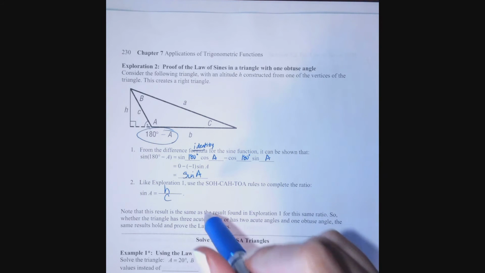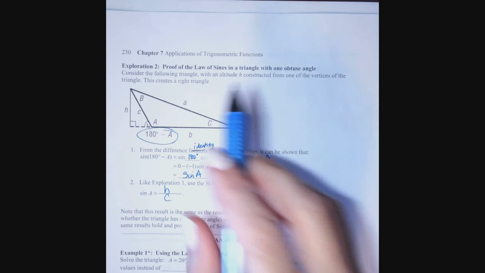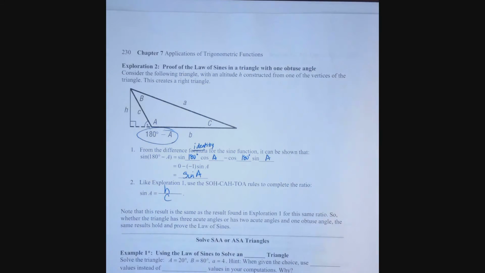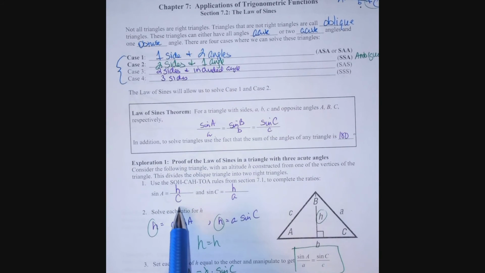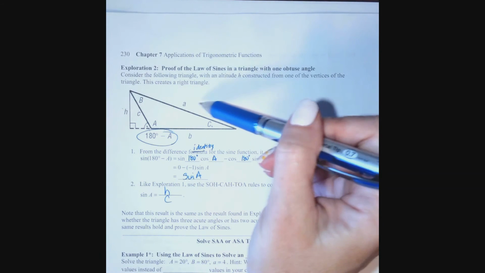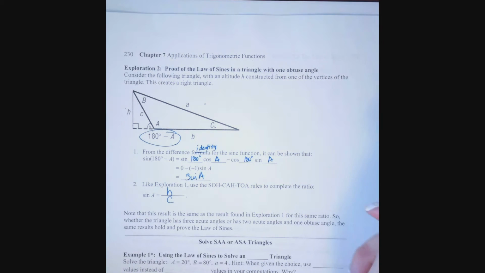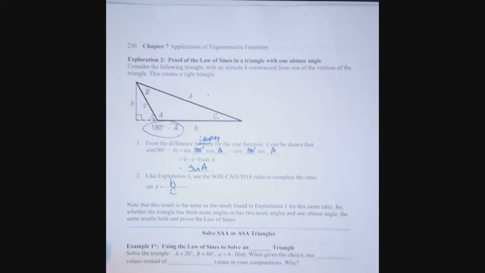Now, if we set this result up just like we did on the last page, sine of A was h over c, and then I did sine of C and I got h over a. If I kept going, I would see sine of C is h over a right here. Sine of C is opposite over hypotenuse. And I could complete my proportion with the obtuse triangle. Okay, so that was just proving to you that the law of sines works.